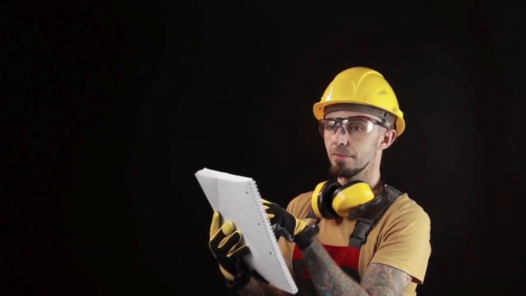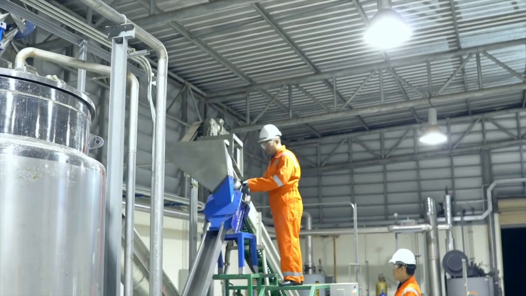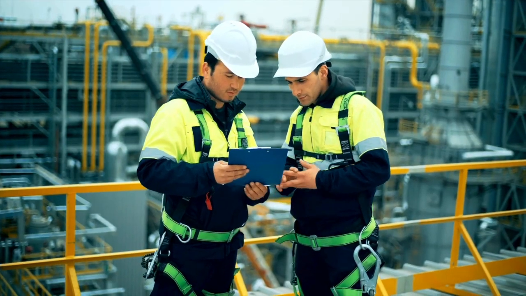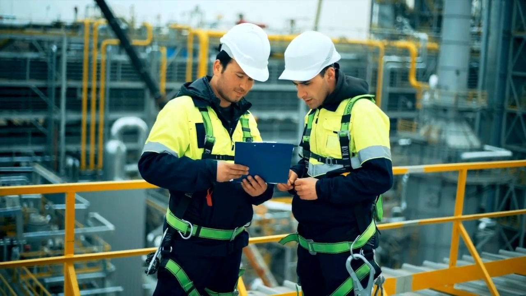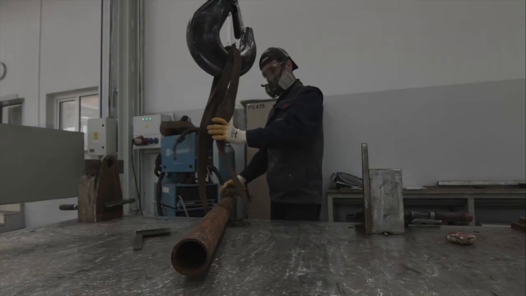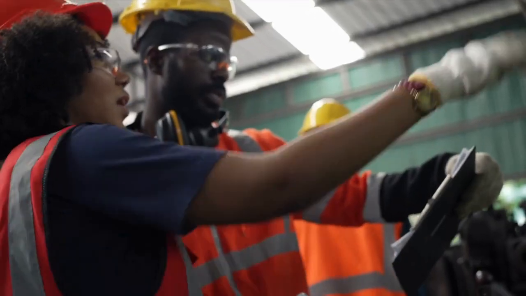Gravitational energy poses risks of falling or crushing injuries, particularly in elevated work areas. To mitigate these risks, workers should use fall protection systems, such as harnesses and guardrails, when working at height. Proper training and adherence to safety procedures can help prevent accidents related to gravitational energy.